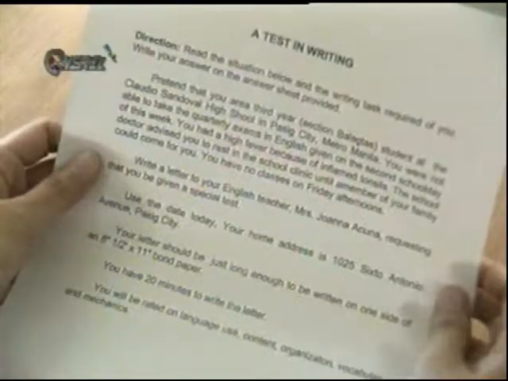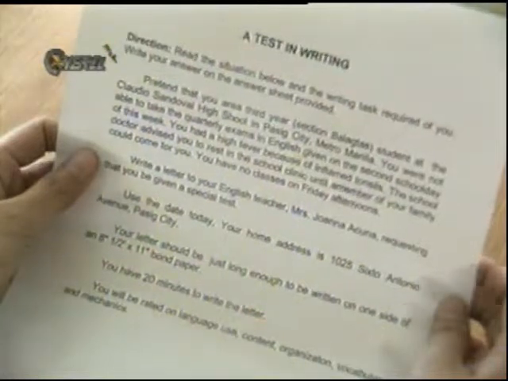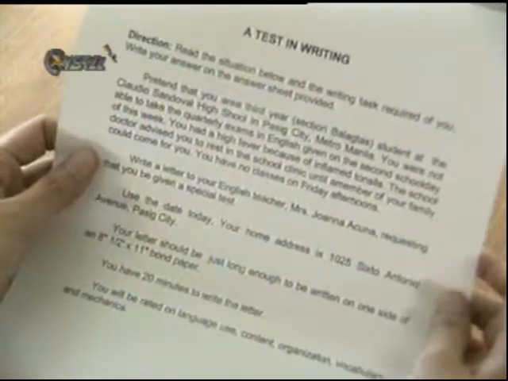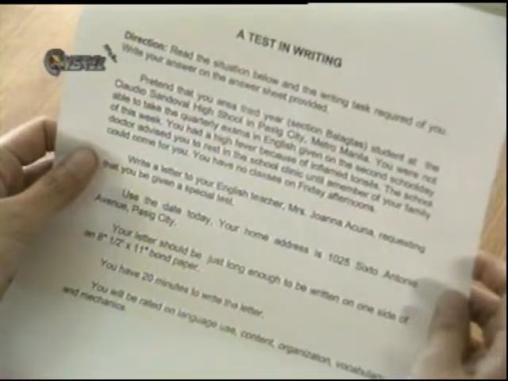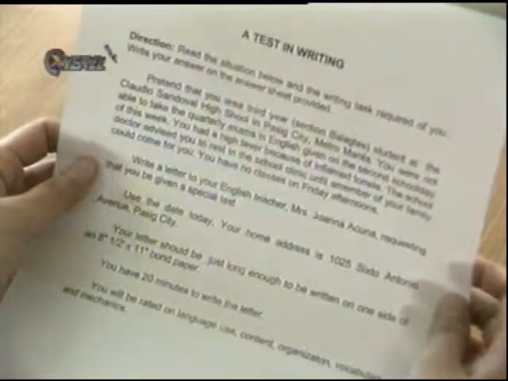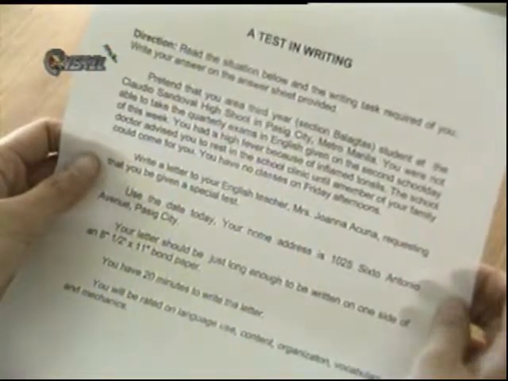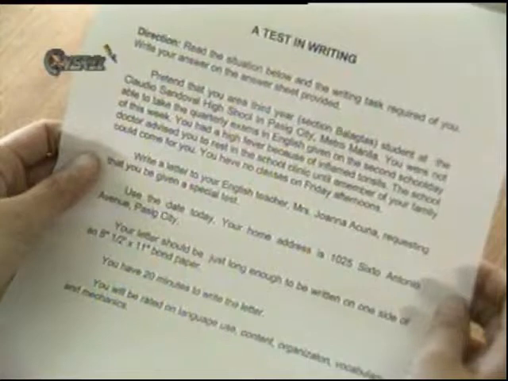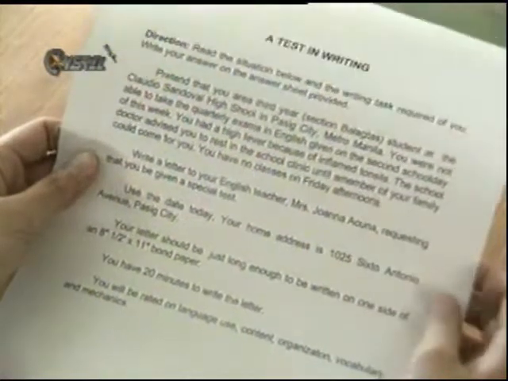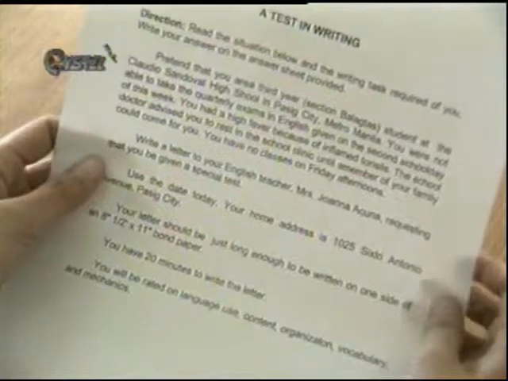Now, let's look at the test item. Direction: Read the situation below and the writing task required of you. Write your answer on the answer sheet provided. Pretend that you are a third-year Section Balagtas student at Claudio Sandoval High School in Pasig City, Metro Manila. You were not able to take the quarterly exams in English given on the second school day of this week. You had a high fever because of inflamed tonsils. The school doctor advised you to rest in the school clinic until a member of your family could come for you. You have no classes on Friday afternoons.